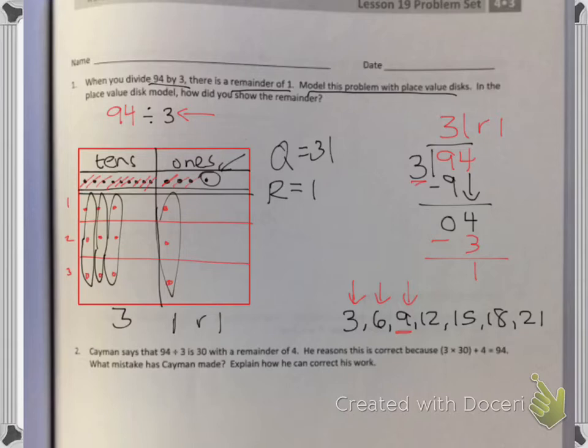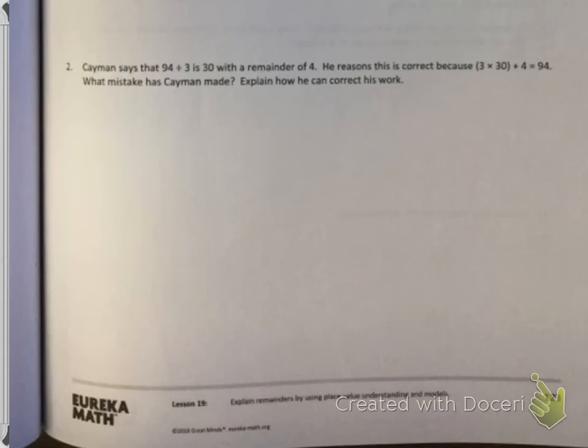All right, so let's go down to problem 2. Remember, if I am going too quickly, please pause the video, go back, rewind, and make sure that you're understanding exactly what we're doing here for today's math. We are going to start with: Cayman says that 94 divided by 3 is 30 with a remainder of 4. However, let's solve this right away and see if Cayman is right in the first place. Cayman's quotient is 30 with a remainder of 4. So let's do the math real quick, see if Cayman's correct.